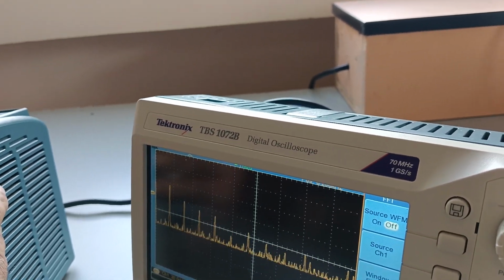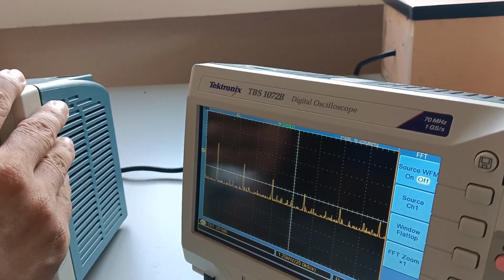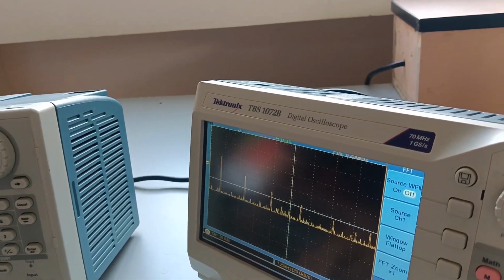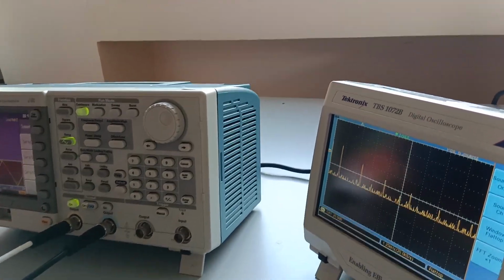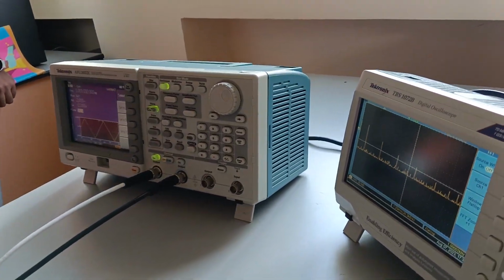Can you think of a reason why? Mathematically, it's to find the coefficient. Mathematically, everything is possible, man. Physically, what is happening? Okay, that time we will discuss.